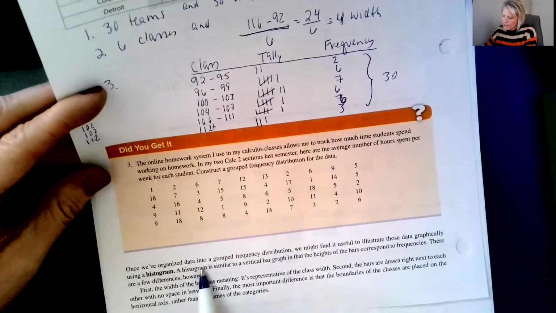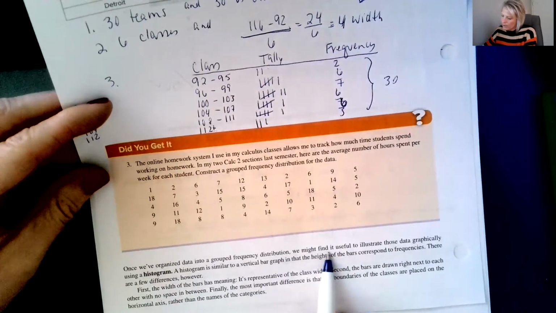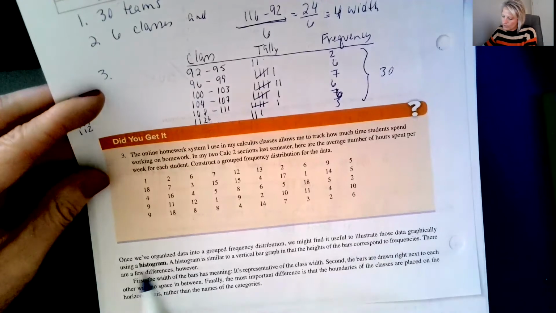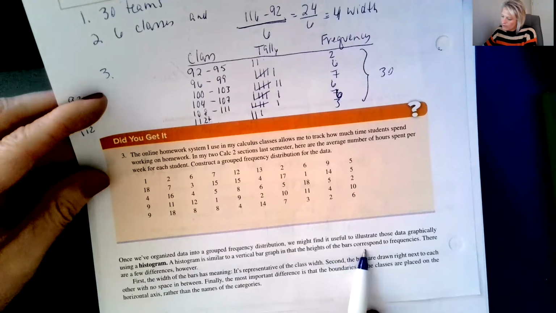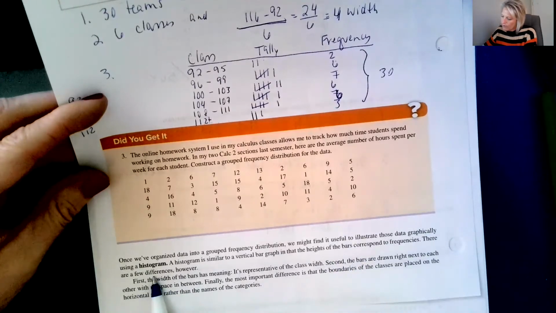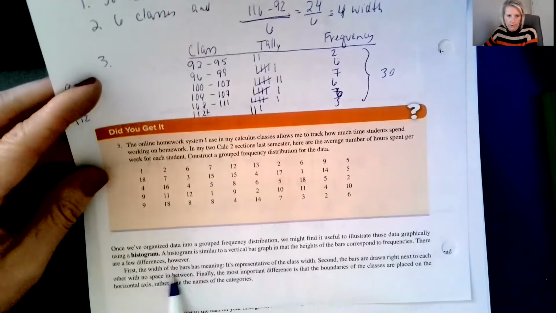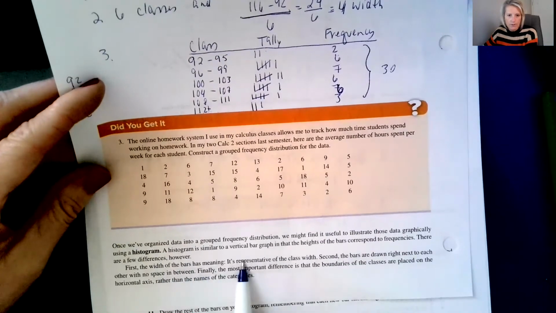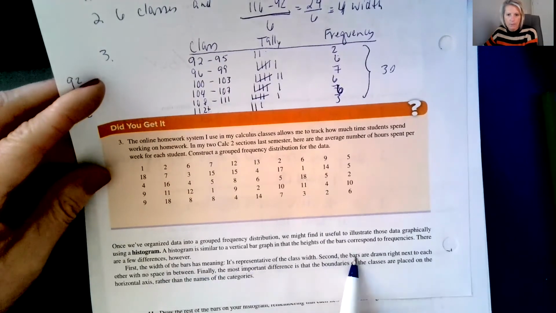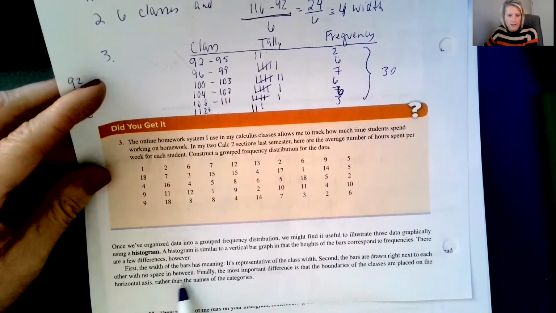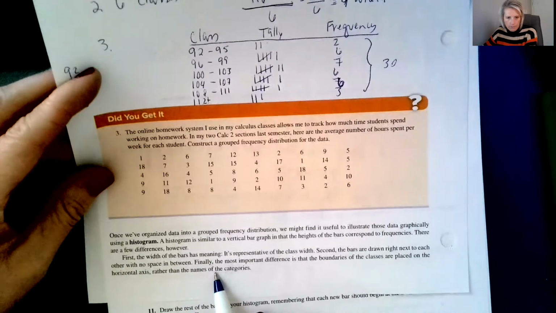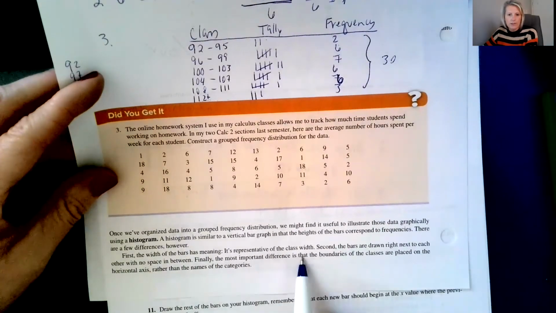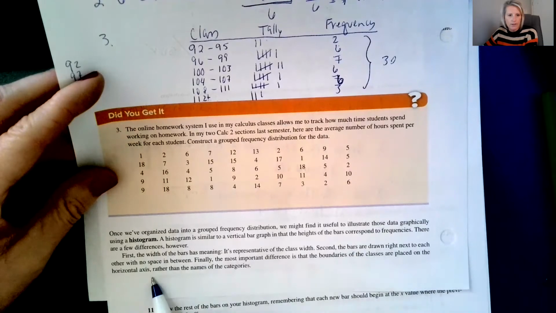So it says, once we've organized data into a grouped frequency distribution, we might find it useful to illustrate those data graphically using a histogram. A histogram is similar to a vertical bar graph in that the heights of the bars correspond to frequencies. There are a few differences, however. First, the width of the bars have meaning. It's representative of the class width. Second, the bars are drawn right next to each other with no space in between. That's because the numbers are quantitative and they go in order numerically. Finally, the most important difference is that the boundaries of the classes are placed on the horizontal axis rather than the names of the categories.